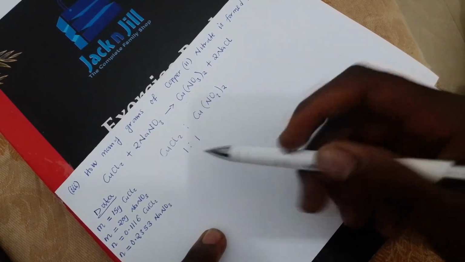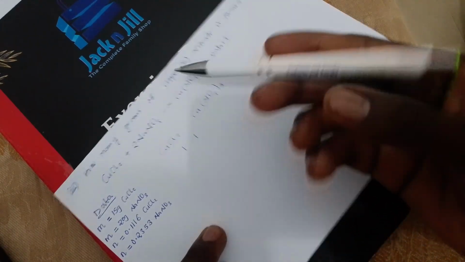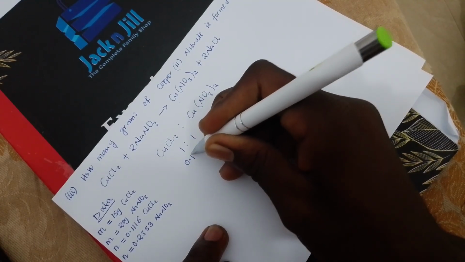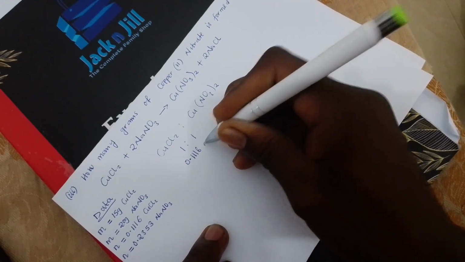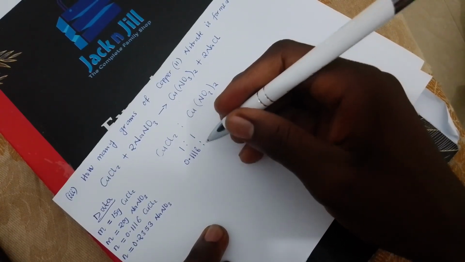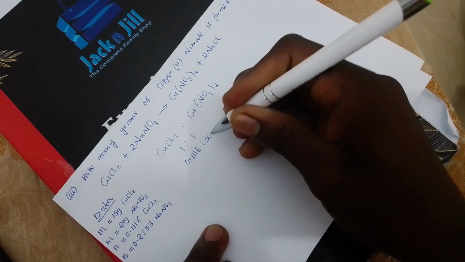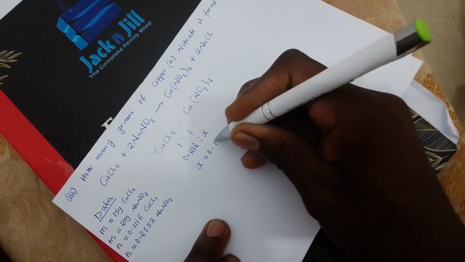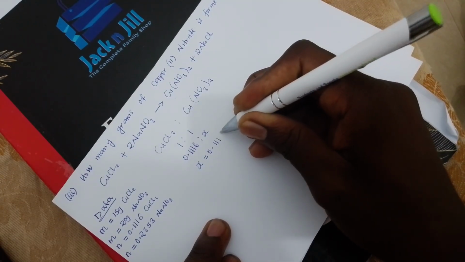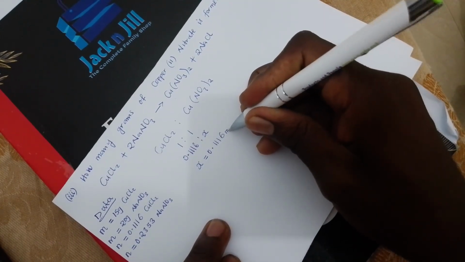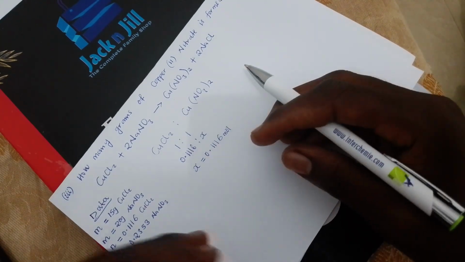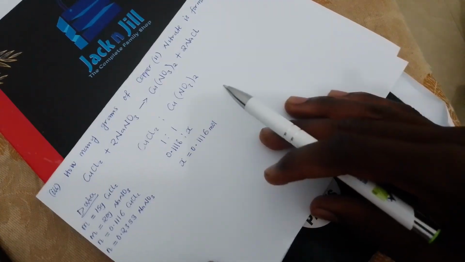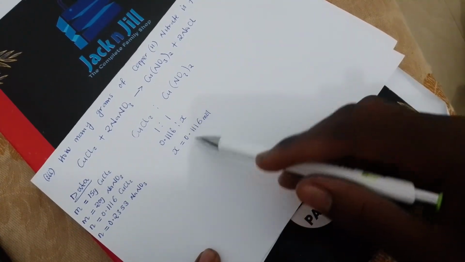That tells us to say whatever number of moles we had. For example, I say copper 2 chloride, I know the number of moles is 0.1116 compared with this one, which we don't know, which we are calculating. This is x. Whatever we're going to find, let's say x is equal to 0.1116 moles of copper 2 nitrate. Because the mole ratio is just 1 to 1, that's why the number of moles are the same. Yeah, so this is what we do.